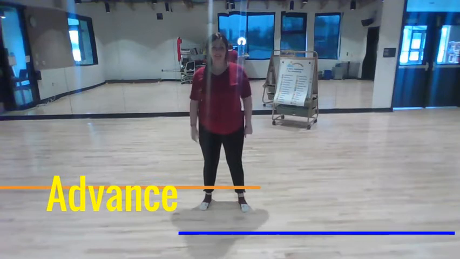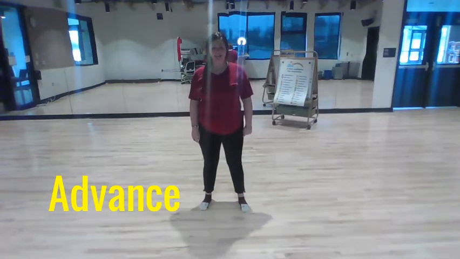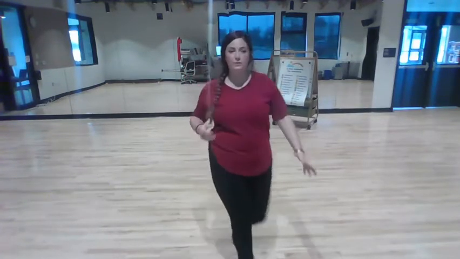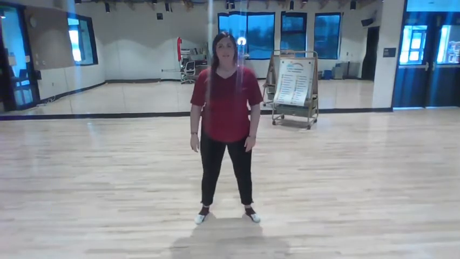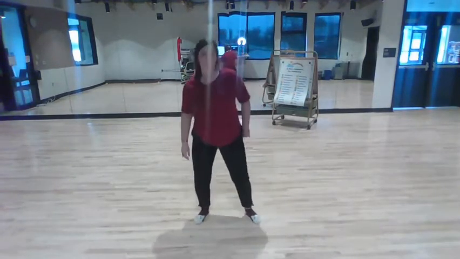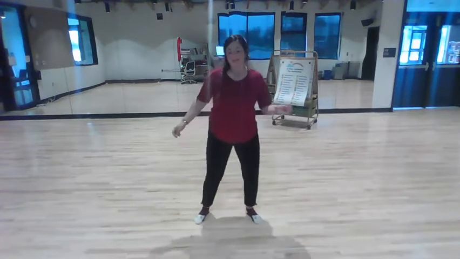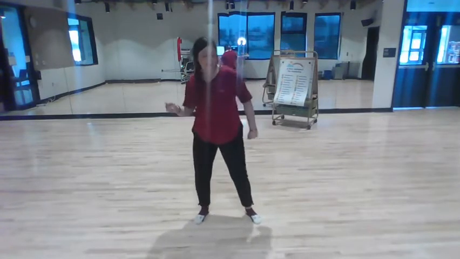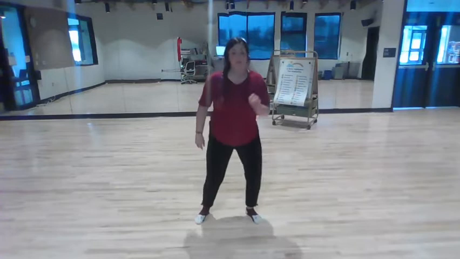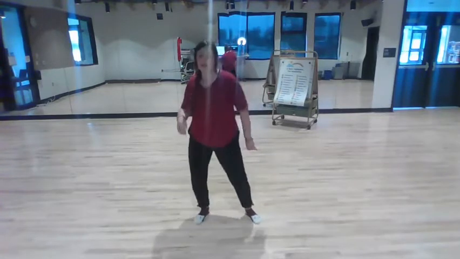Okay, A is for advance. Advance means to move forward, to advance. So can you give that a try? Can you advance? B is for bounce. There are a lot of ways to bounce, but generally it's just a bend of the knee. Bend is another B word for dance. And bounce. You can bounce side to side.